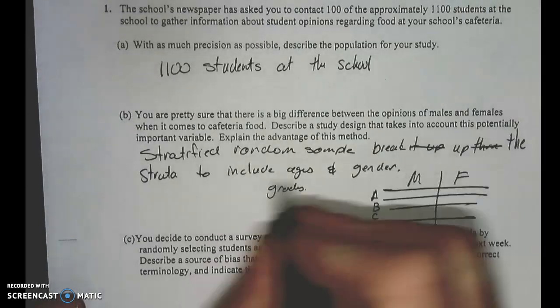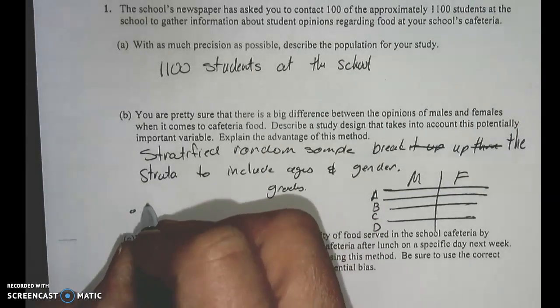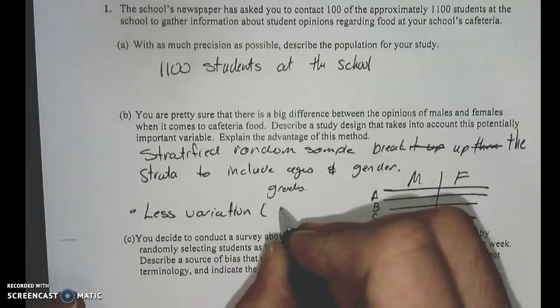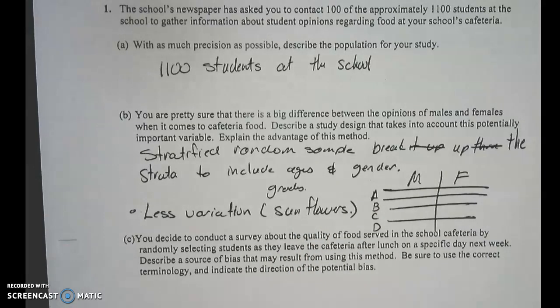Now, the reason why we want to do stratified, you guys remember what's important about stratified? It has less variation. And I want you to think of the sunflowers. That's the one we broke up into columns and rows, and we also did just the general. And so it allowed us to look at the different growth that way, okay? So there's less variation between the rows and the columns. Anything you want me to go over on B?